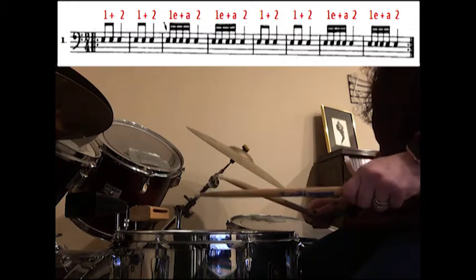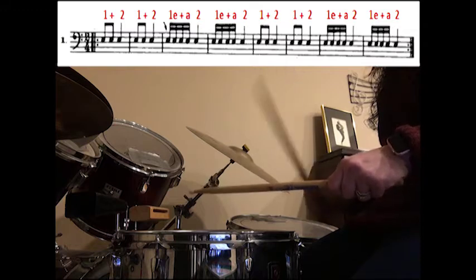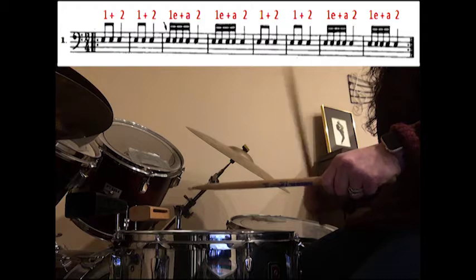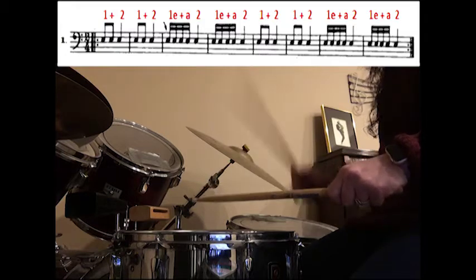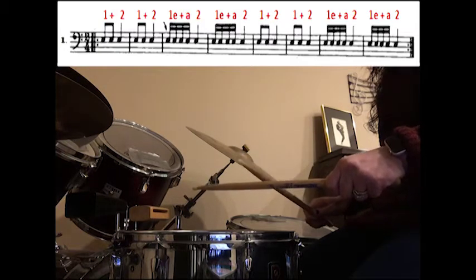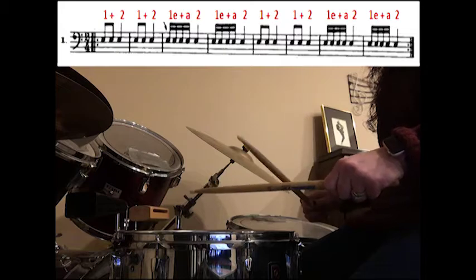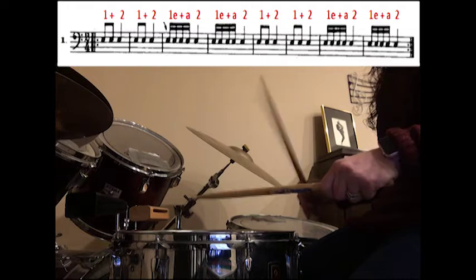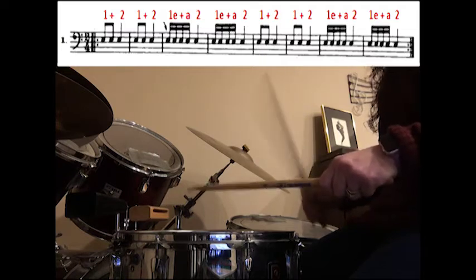So from the beginning, we have 1 and 2. 1 and 2. Here's our 16th notes. 1 E and A, 2. 1 E and A, 2. 1 and 2. 1 and 2. 1 E and A, 2. 1 E and A, 2.